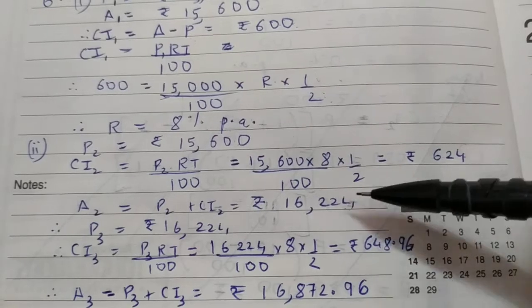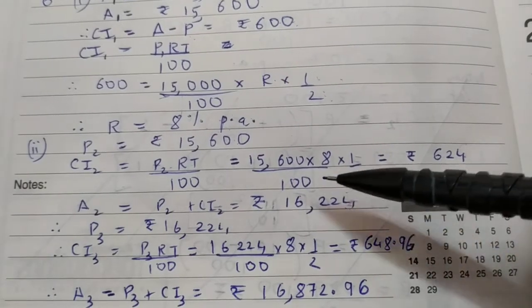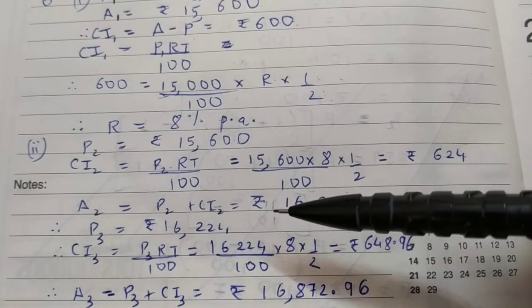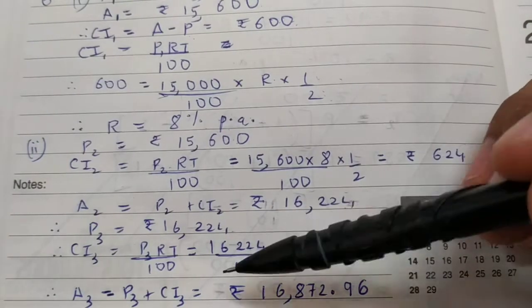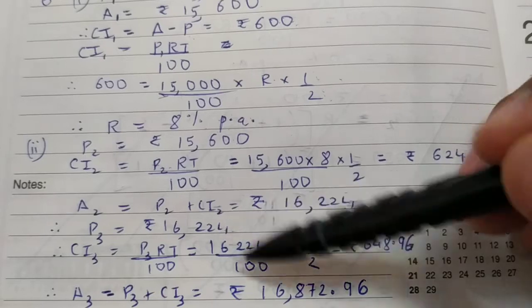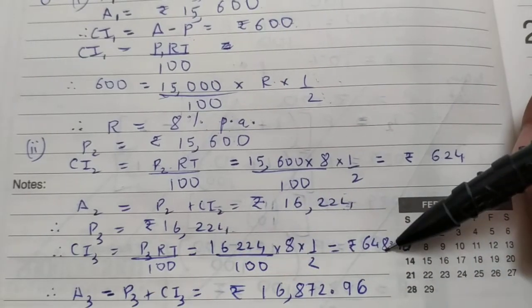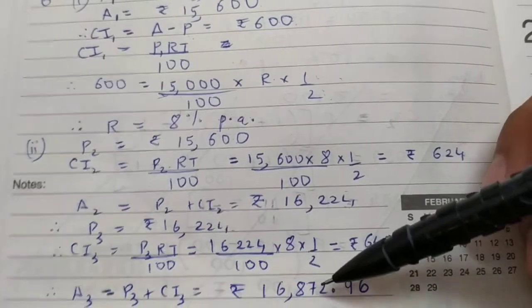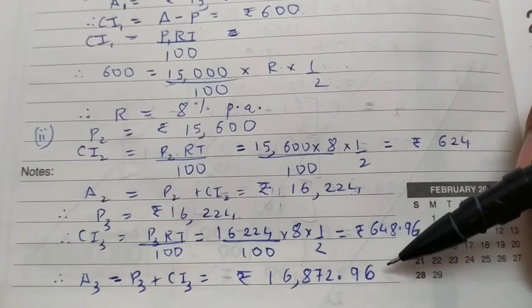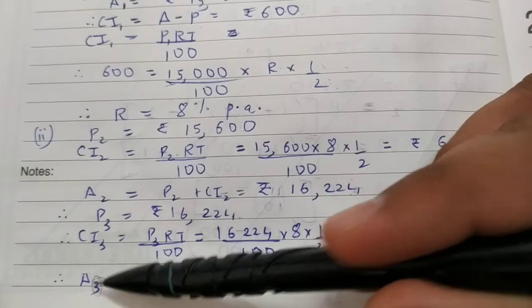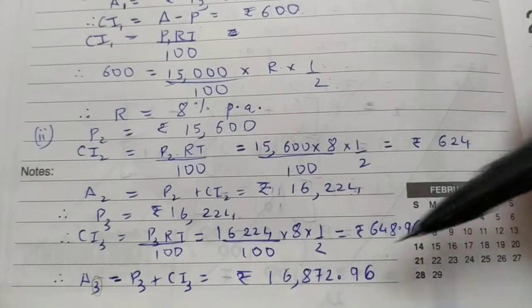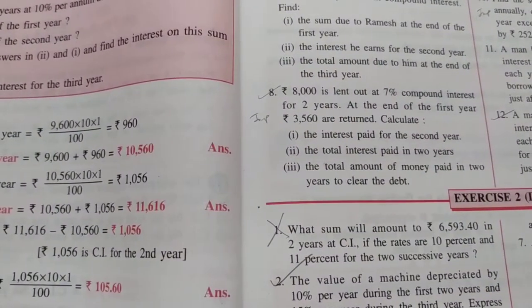Now this will serve as a principal for the third period of 6 months. So P3 is this much. Let's find the compound interest on that for the next 6 months, which comes up to this much. So the final amount at the end of 18 months, that is at the end of 3 sessions or 3 periods, is this.